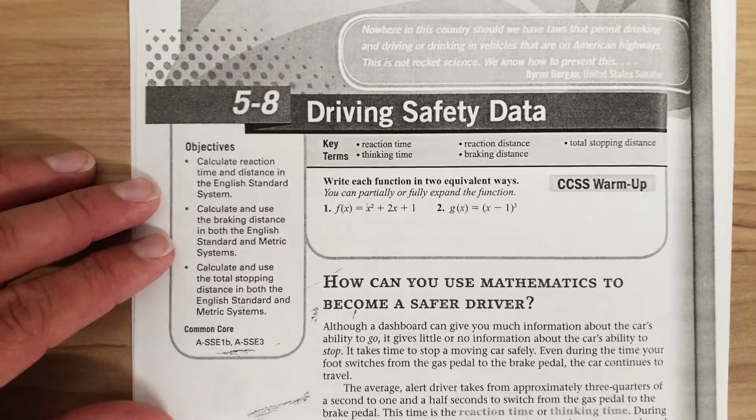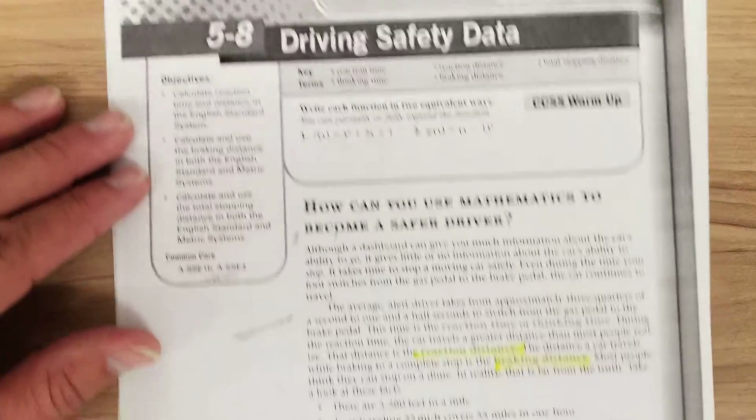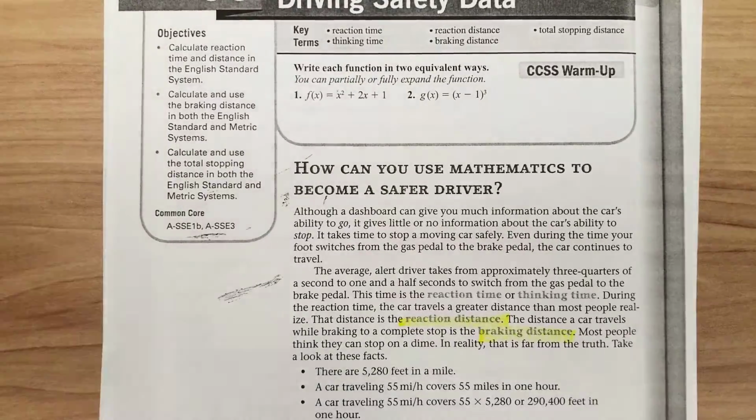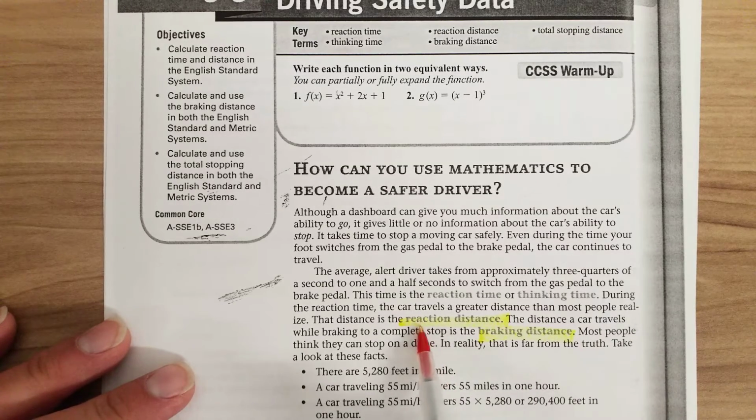At assignment 42, we're going to talk about driving safety data, and specifically some distance numbers, specifically reaction distance. That's the distance the car travels once a person realizes they need to stop or that there's a hazard.